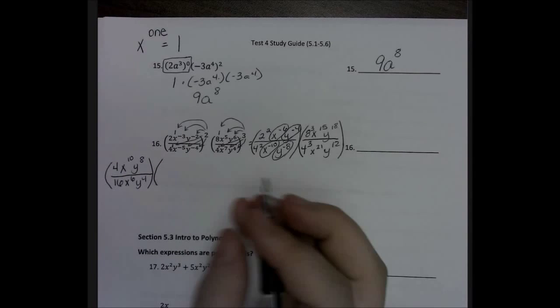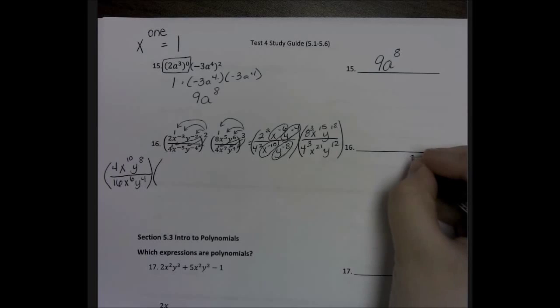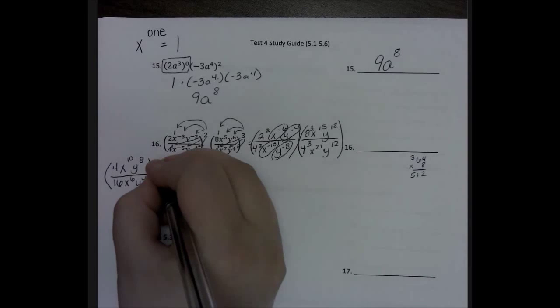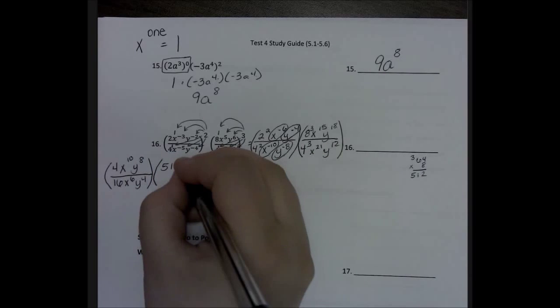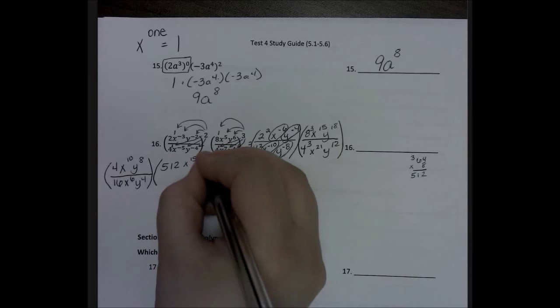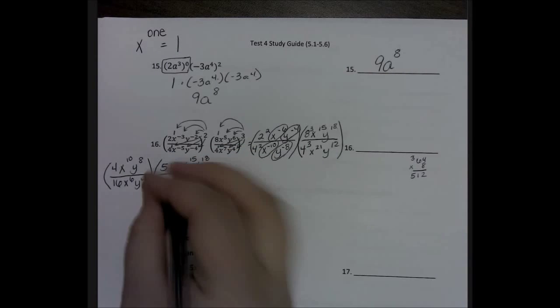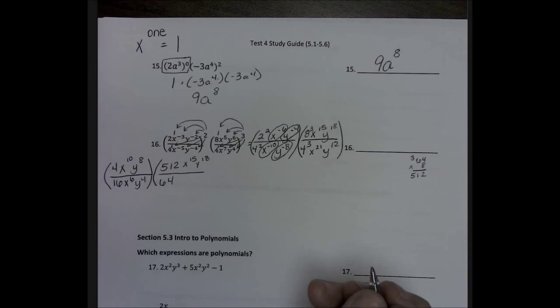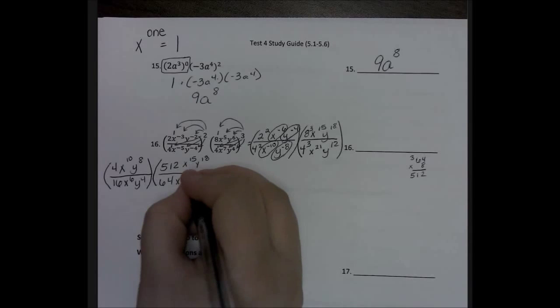And then 8 to the 3rd power. 8 times 8 is 64. 64 times 8 is 512. X to the 15, y to the 18, over 4 to the 3rd power is 64. X to the 21, y to the 12.